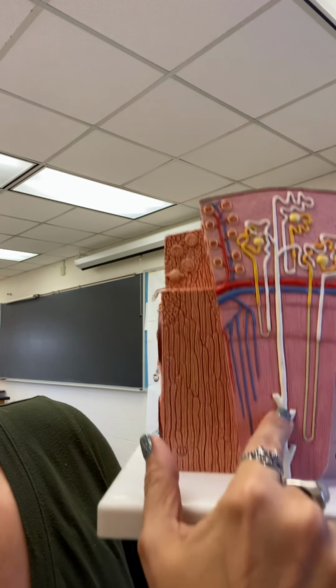Number 5, collecting duct. So there's 5 sections to a nephron. Glomerular capsule, proximal convoluted tubule, where 70% gets reabsorbed, meaning the solute, the loop of Henle, then the distal convoluted tubule, the collecting duct, and that is what a nephron is.